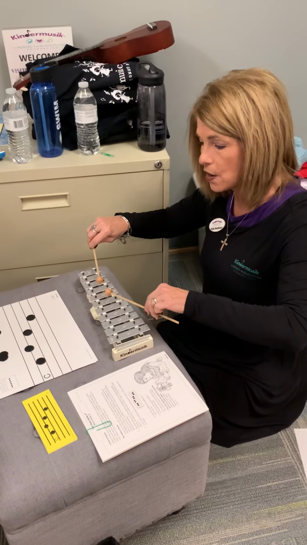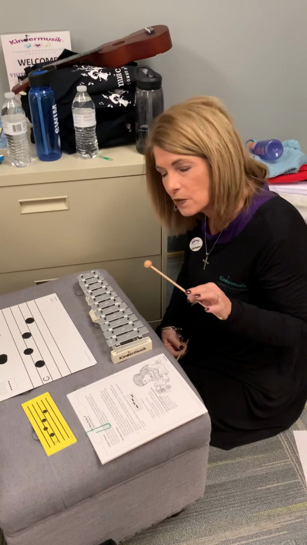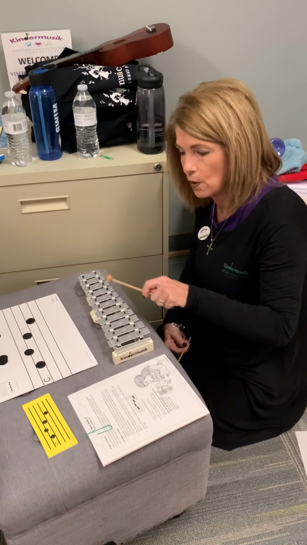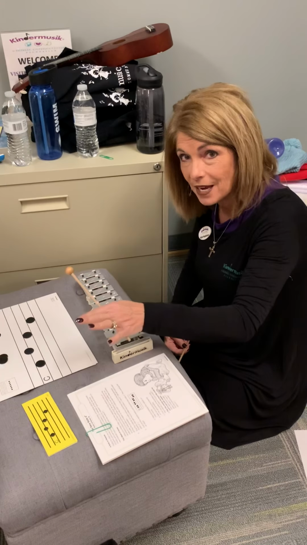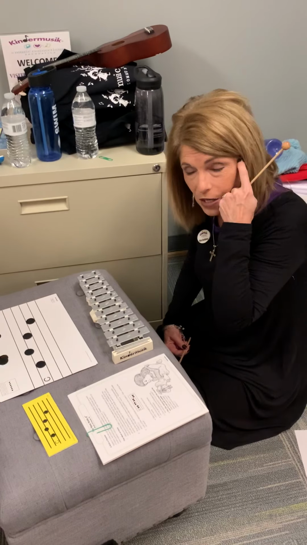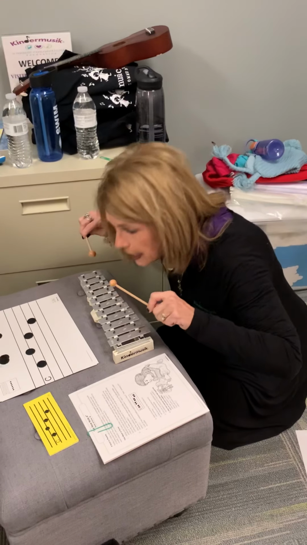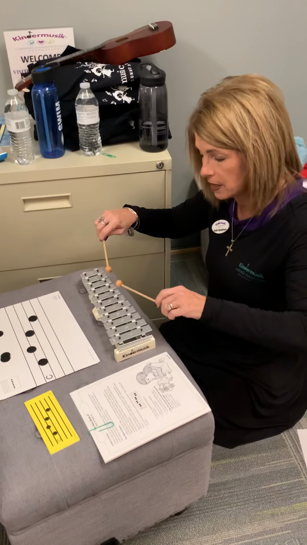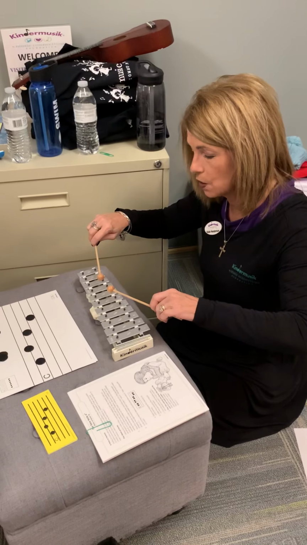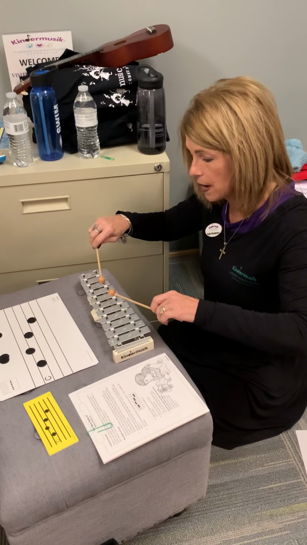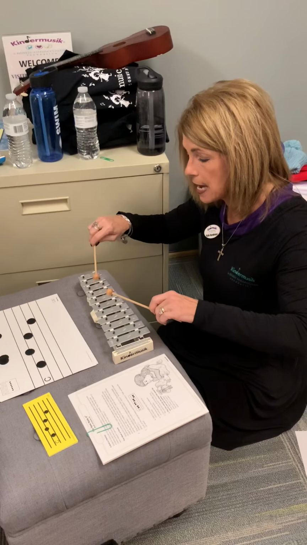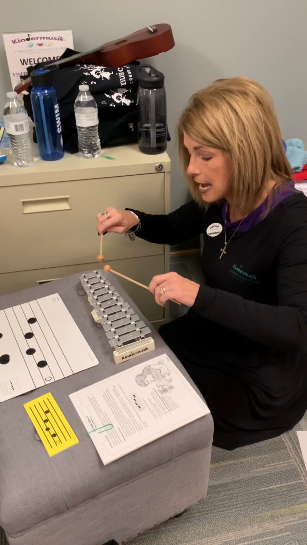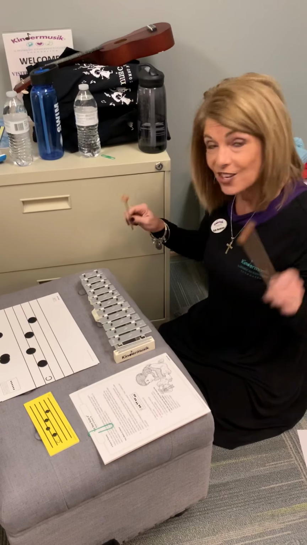Here we go. They're not really supposed to be reading it at the same time they're playing it, because we've done it a couple times now. It's in their head. Now I know it, and I'm going to take it to my instrument. Here, 1, 2, ready, play. C, D, C, A. You did it.